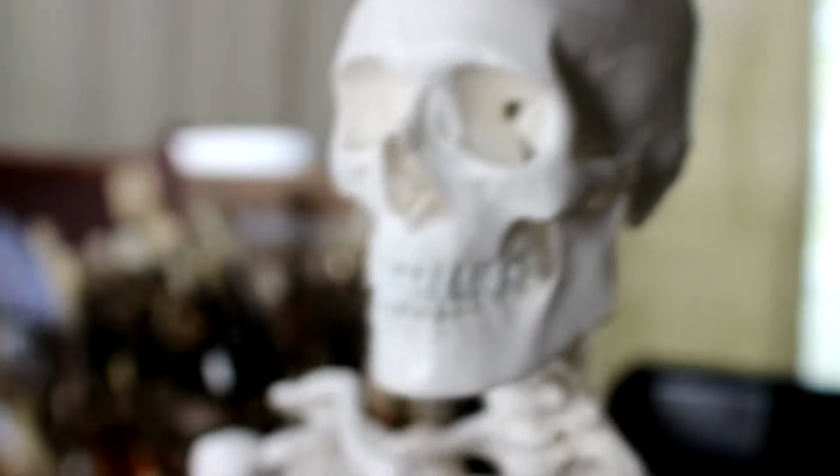Have you looked at your head? Understanding the head will allow us to represent it better when we attempt to draw it or paint it.